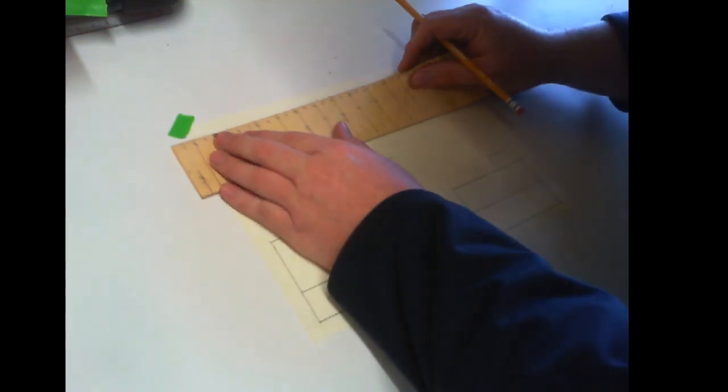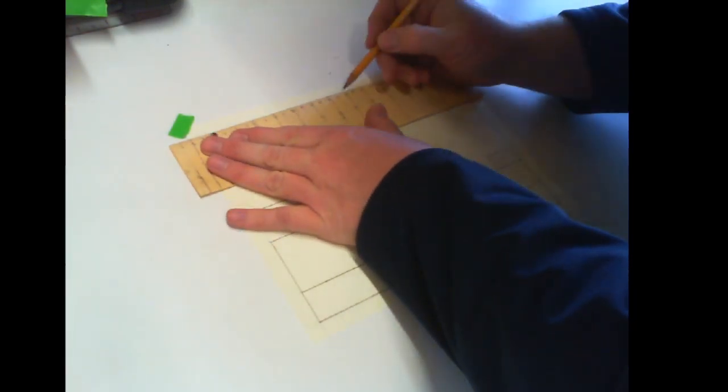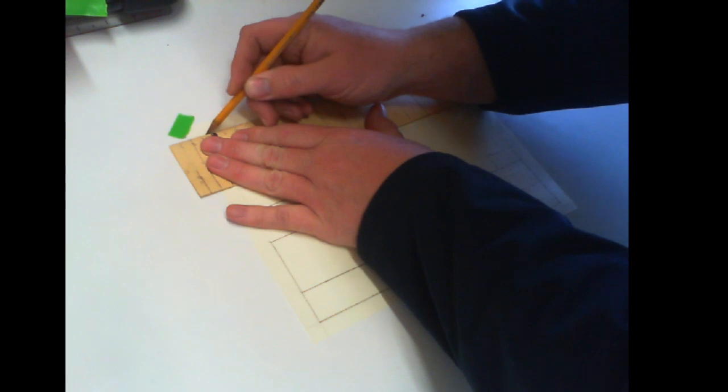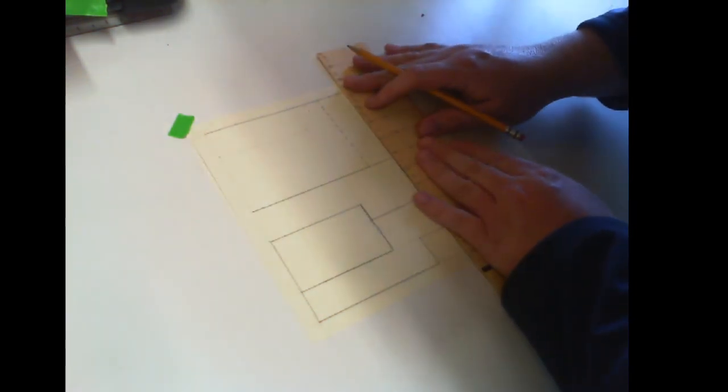Stand up, you can't see it very well. Okay, and then I'm going to draw these dark.